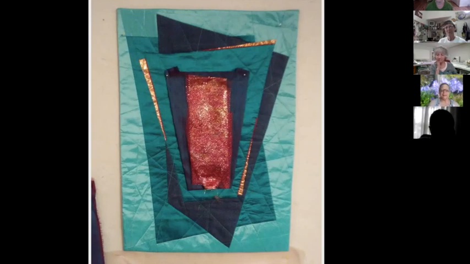It was more angled originally, and I kept playing with it, and this was the first picture I found of this piece to show you. I've been struggling with how to finish that center section and not take away from the background design.